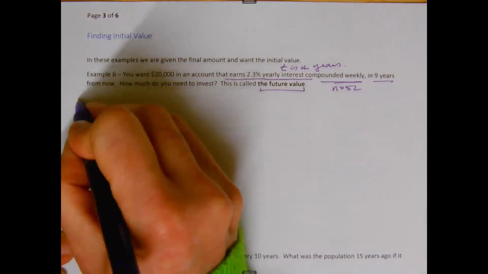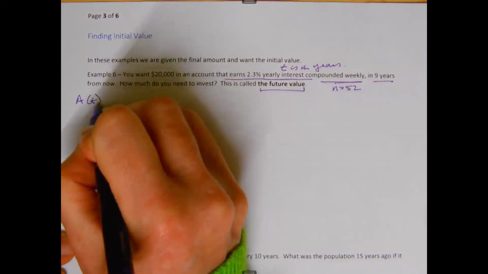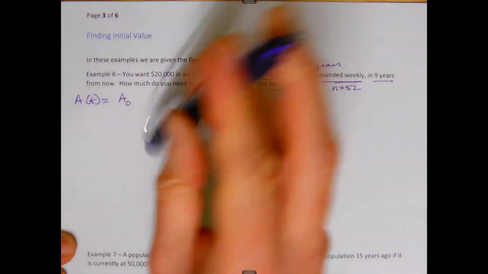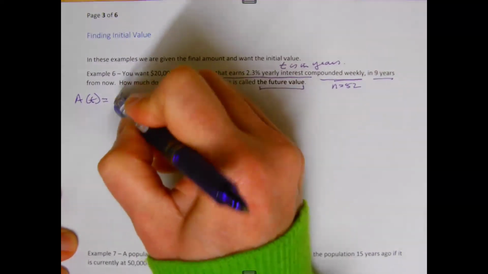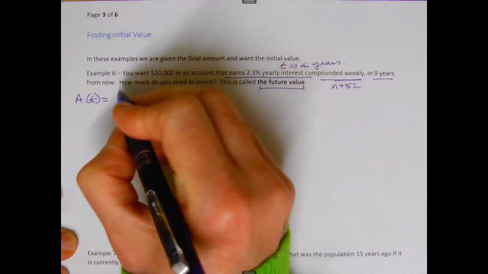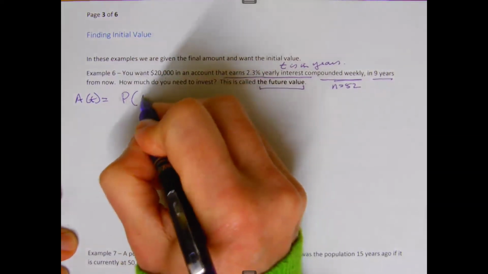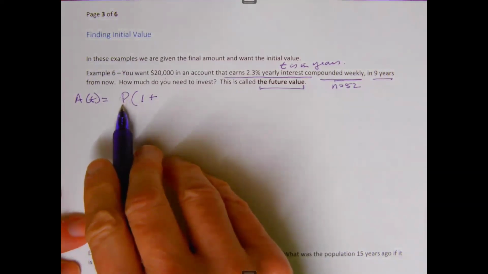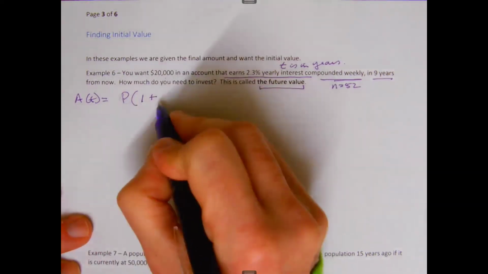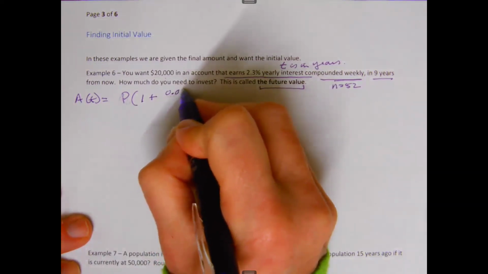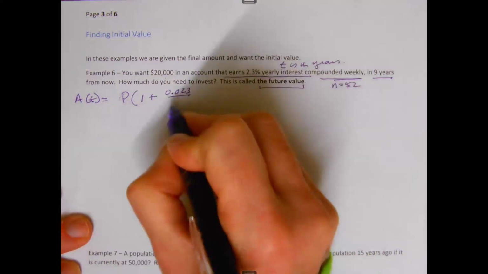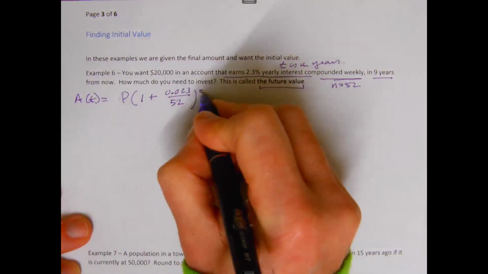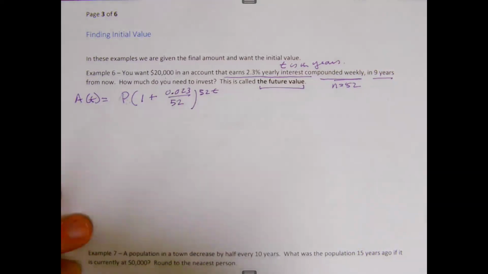So again, I'm going to first write the formula. This is what I don't know, so it's called P here. Don't get too hung up with the numbers or the letters here. And 0.023, and this is going to be compounded 52 times in a year, and then t is in years. Okay, there's my equation.